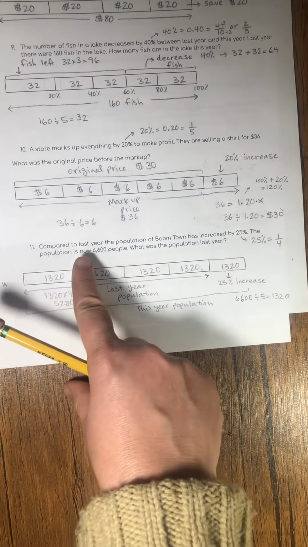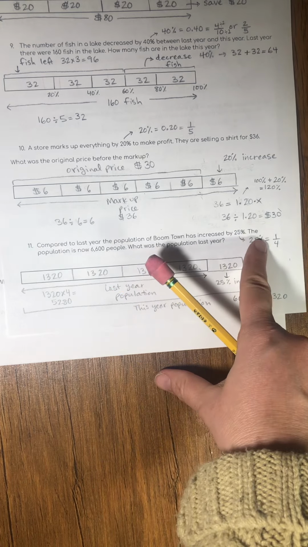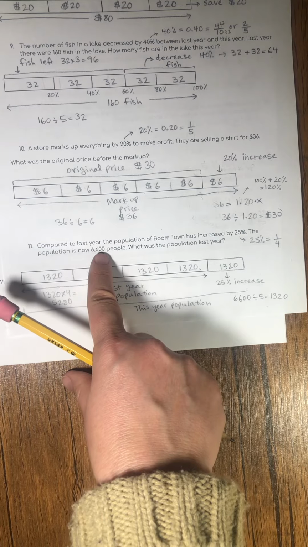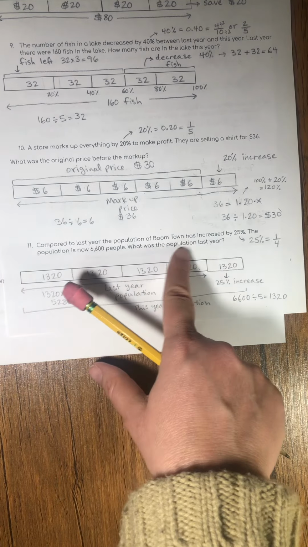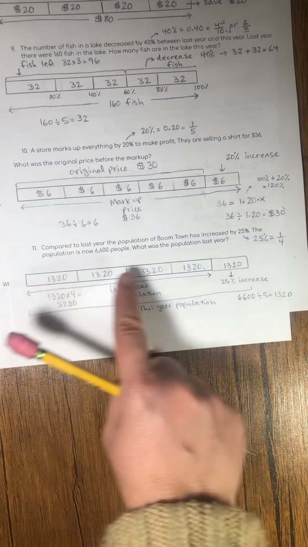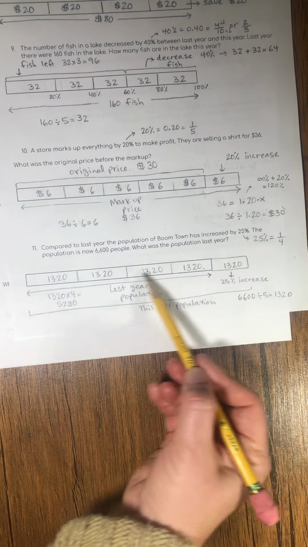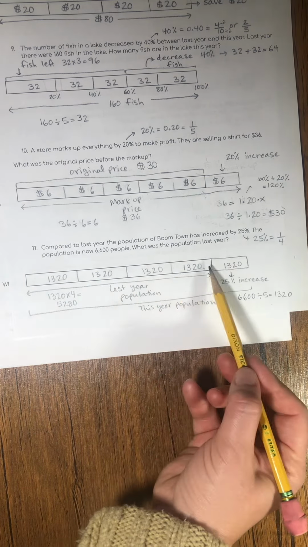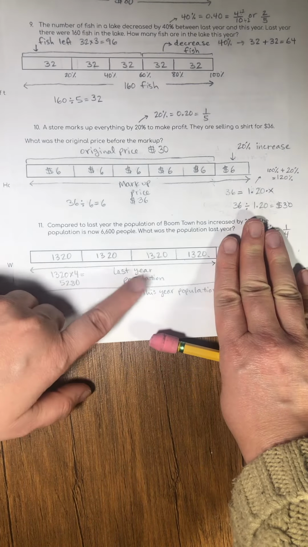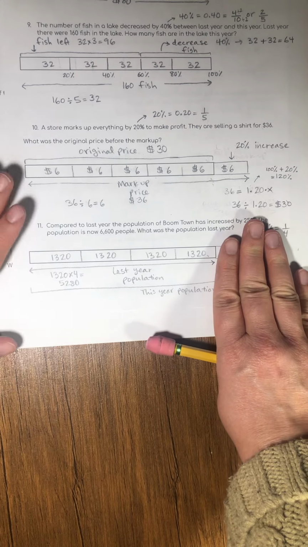The last one. Compared to last year, the population of Boomtown has increased by 25%. 25% is 1/4. The population is now 6,600 people. What was the population last year? So this is also similar to the markup problem, with the only difference being that it's 25%. So I will take my original tape diagram and I'm going to divide it into 4 parts. So those 4 parts right here show the population last year, which I don't know how many it was, and I will have to solve it.